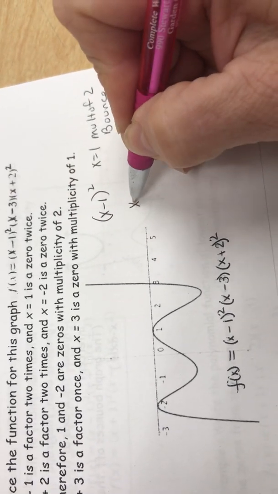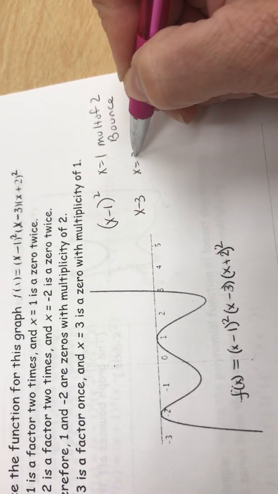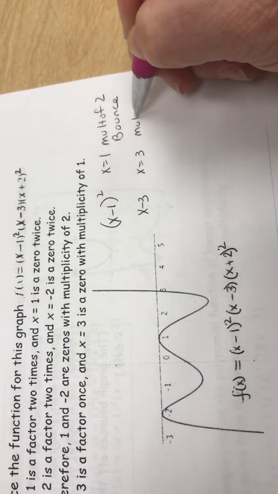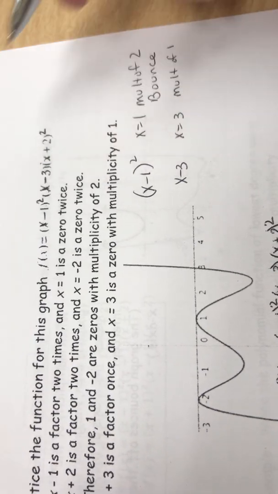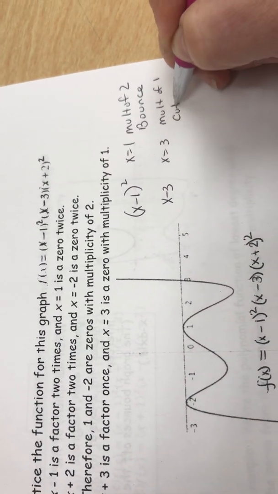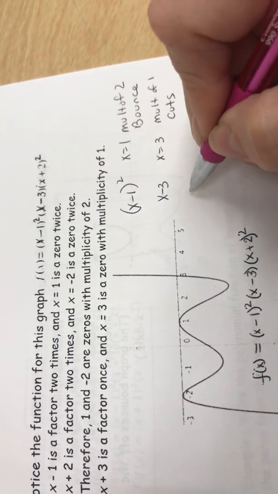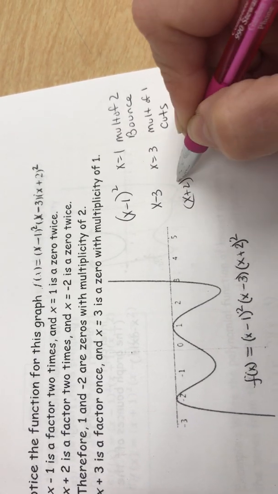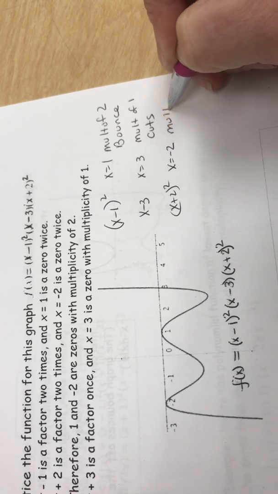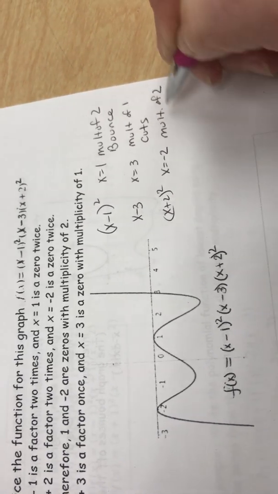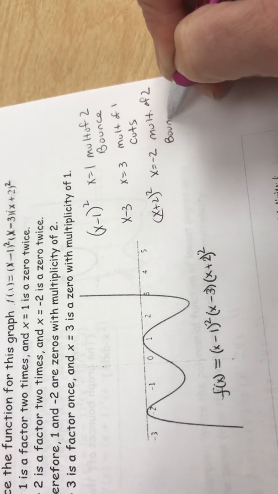Then x minus 3 means x equals 3, but it's a multiplicity of just 1 because there was no exponent. So it just cuts through the graph. And then x plus 2 squared gives me a root of -2 with a multiplicity of 2, which again means it bounces.